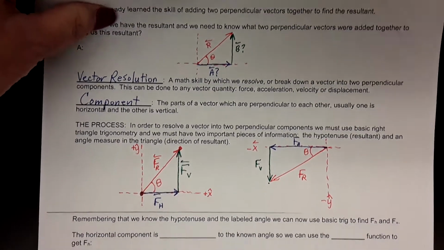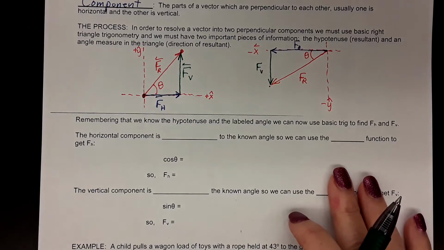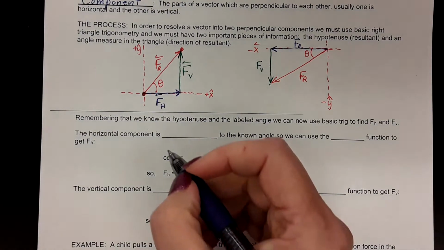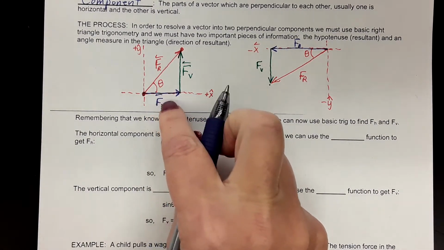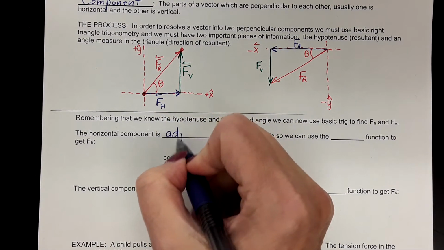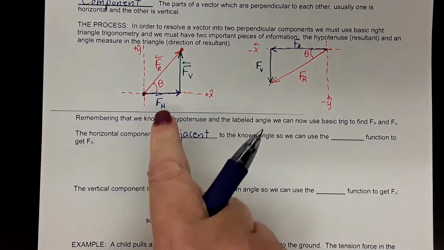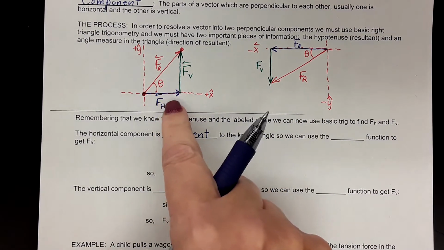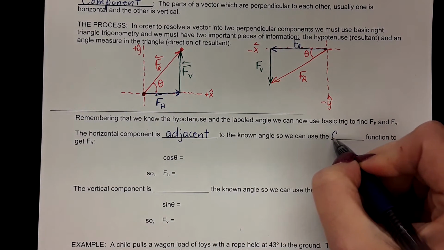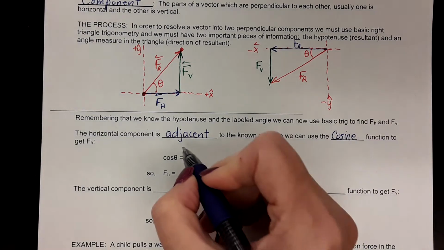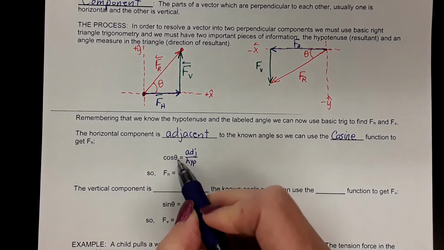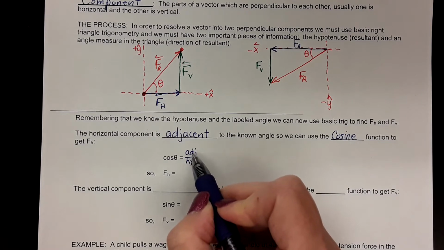Okay. Now, let's think about the math for a moment. I'm going to start with the horizontal component, simply because it says it right there. And I want you to notice that relative to the angle, that horizontal component is the adjacent leg to the angle, isn't it? Adjacent. So we know the hypotenuse, we know the angle, we want the adjacent leg. Now, that means we're going to use the cosine function. Because if you remember, the cosine of any angle is the adjacent leg divided by the hypotenuse. We know the angle, we know the hypotenuse, we want the adjacent leg.